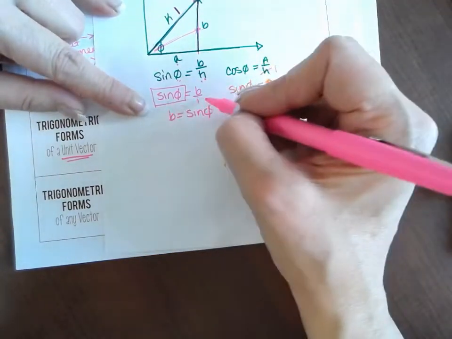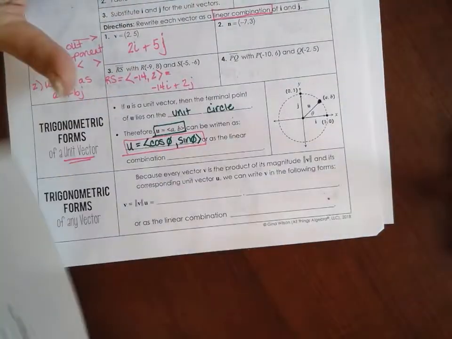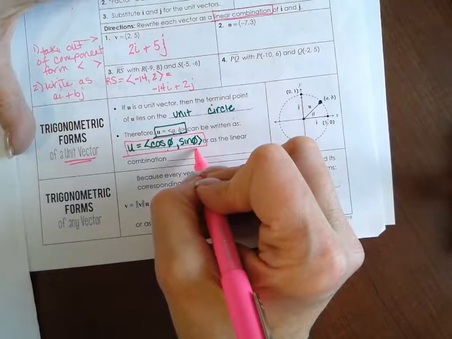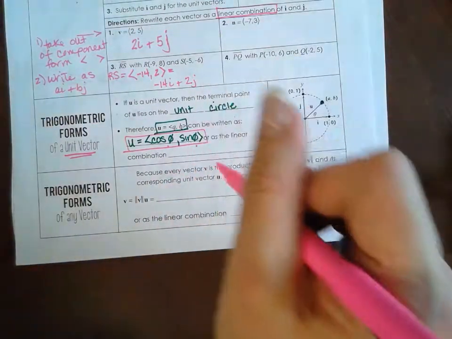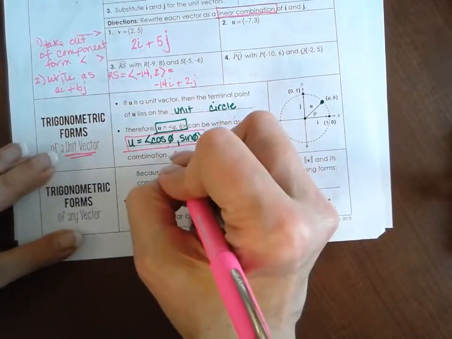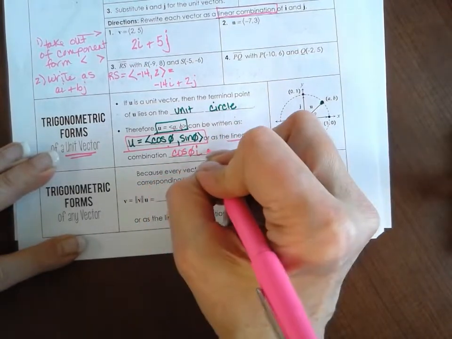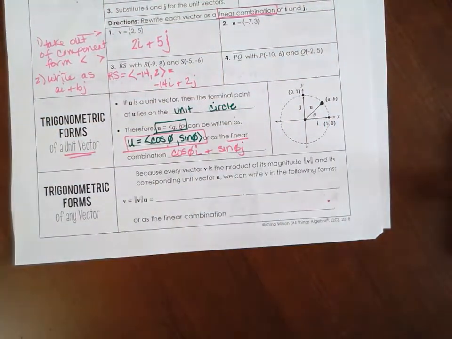So that means that the sine of theta is b. And so we could rewrite ab as cosine theta, sine theta. Does that make sense? Okay, so if you want to rewrite that as a linear combination, you can just write it as cosine of theta i plus sine of theta j. Okay? Good with all that?